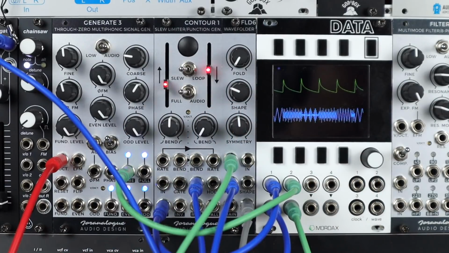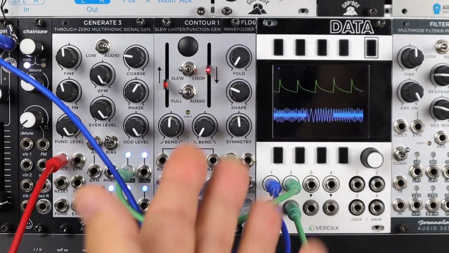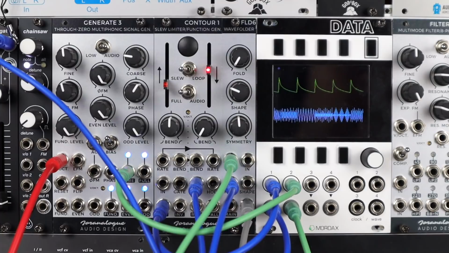So here I'm using Fold 6 like a character VCA, one that adds colour and tone, and there's some really lovely digital Yamaha DX style FM tones going on. This is simply a triangle wave coming in. You can hear there's some really interesting character and colour that's been added.